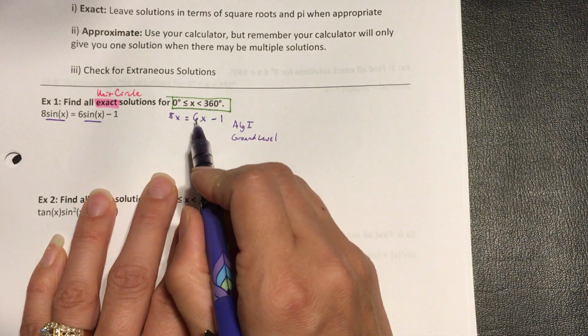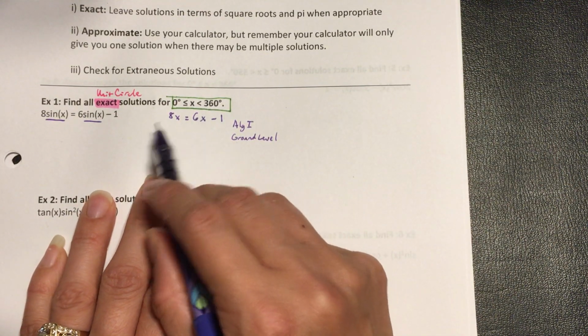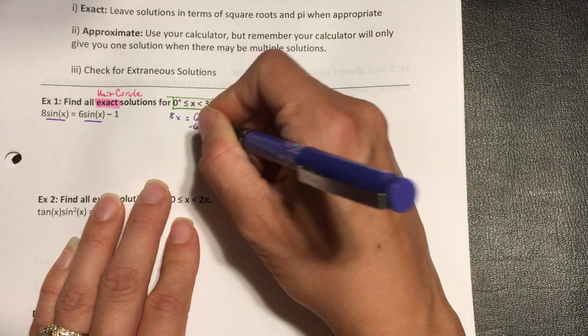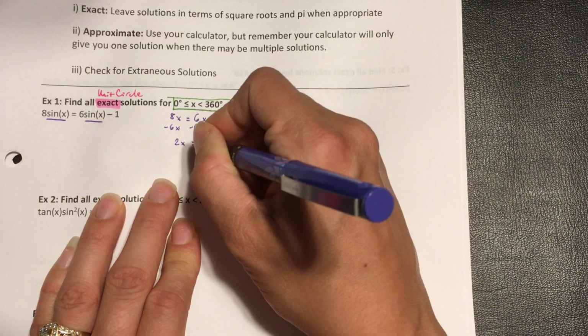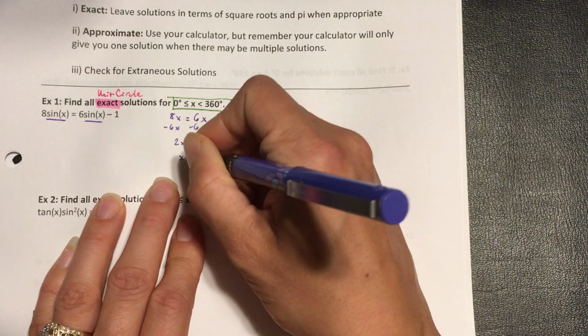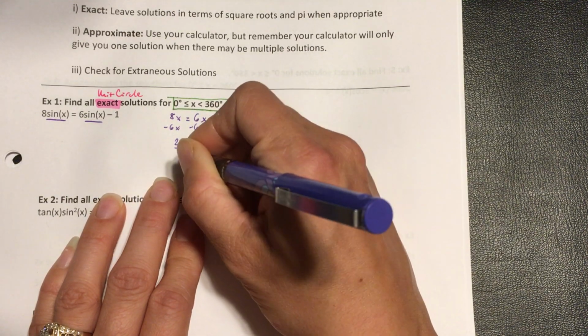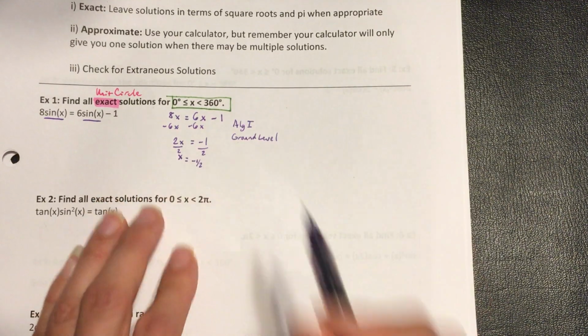We would solve by isolating our variable and getting them on the same side. So we would subtract 6x, which gives us 2x equals negative 1. And then divide by 2, so x equals negative 1/2.